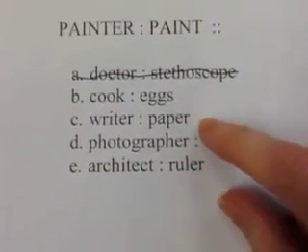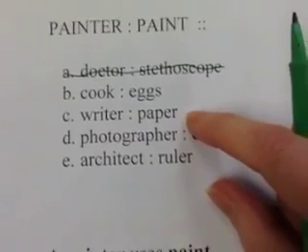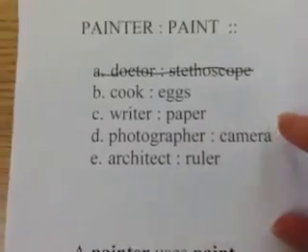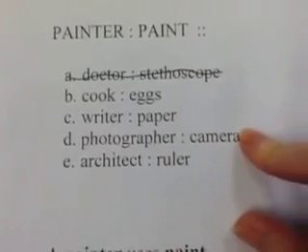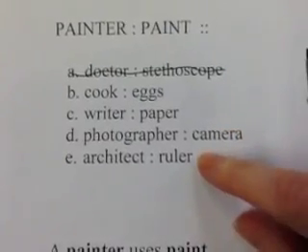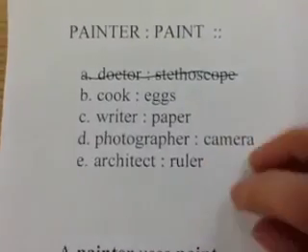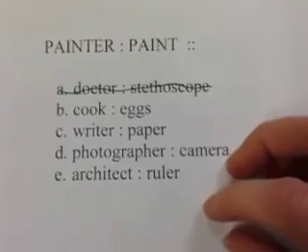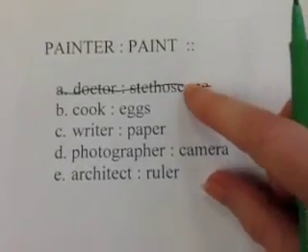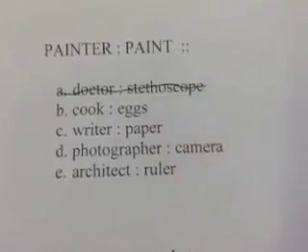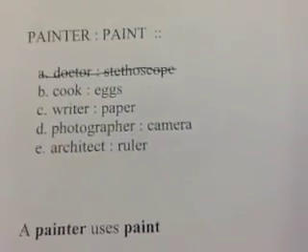Does a cook use eggs to create? They do. Does a writer use paper to create? Yes. A photographer uses a camera to create, and an architect uses a ruler to create. Oh boy. I still didn't get specific enough. I was able to eliminate this one, but all of these still worked. I'm going to have to be even more specific.